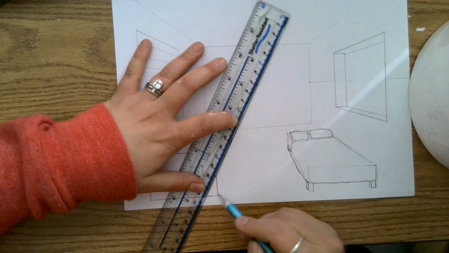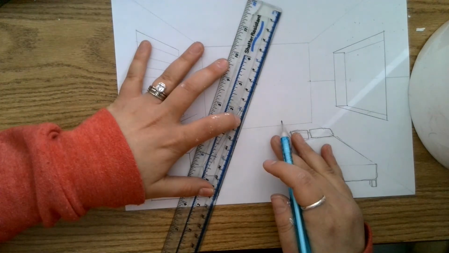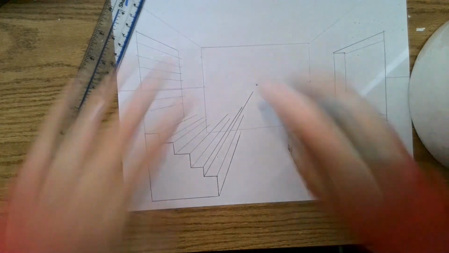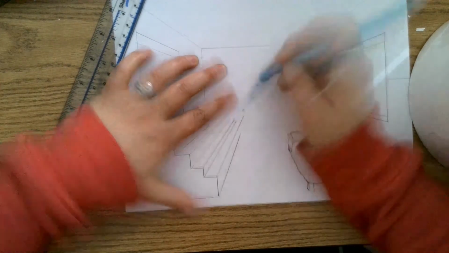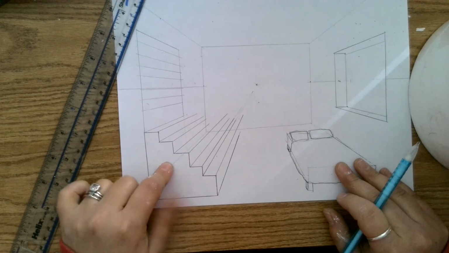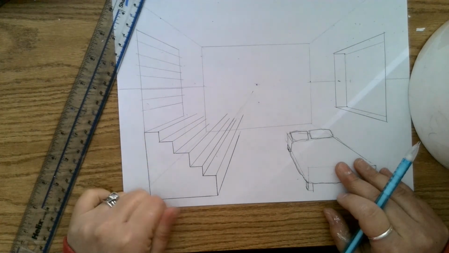And don't forget this bottom one either. Sometimes we forget. Alright, so now I made some of these a little too long, that's okay. Just erase them. So now I have all of these crazy lines shooting out from this shape that I've drawn.